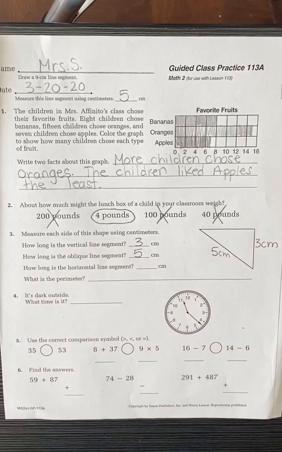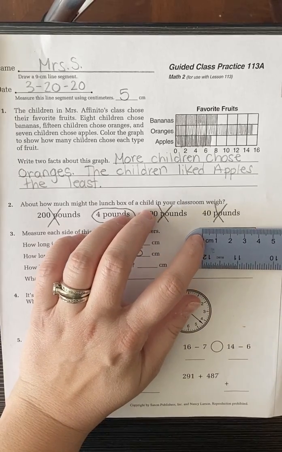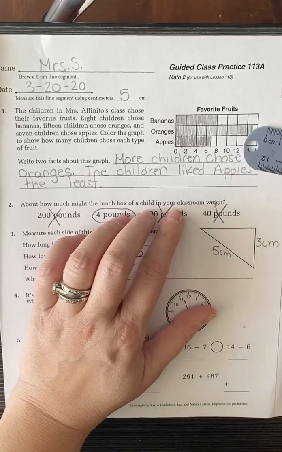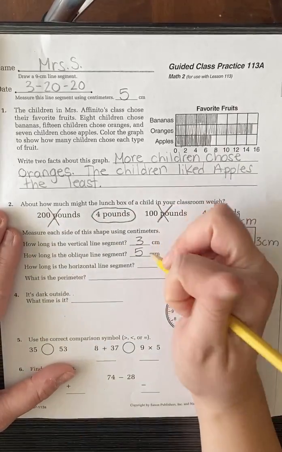And then next it says horizontal. Everyone do it. Horizontal. Which way is horizontal? This way. So go ahead and line it up. 4 centimeters. All right, now it wants me to figure out the perimeter.